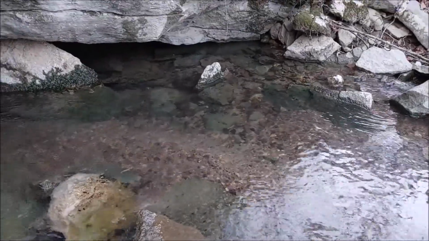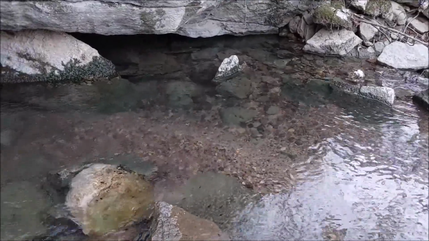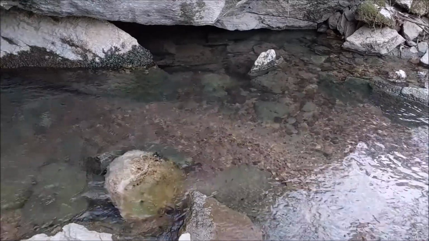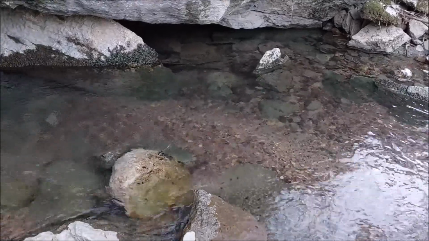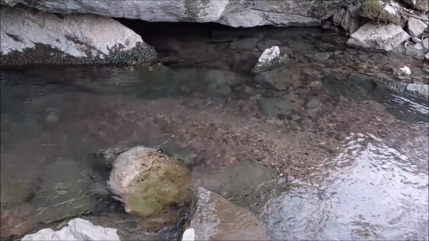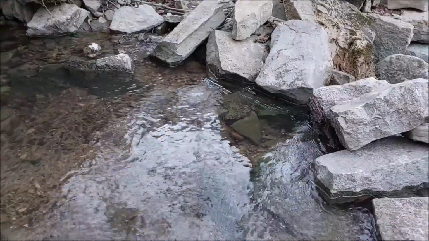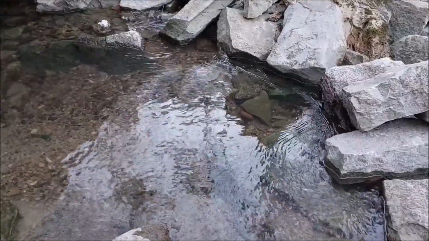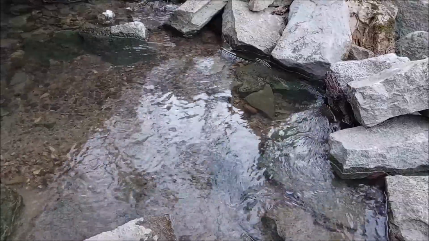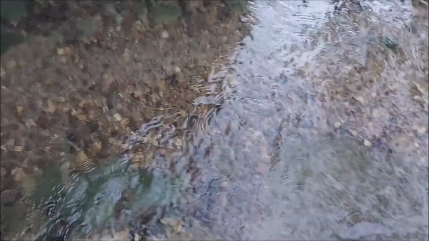Despite the fact that this water is somewhat shallow, there are a few things to consider as to why the water has such clarity. There is a reason why this water has such high clarity. There are a lot of rocks and not a lot of fine sediments around.